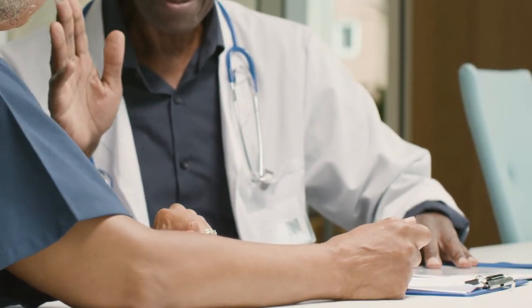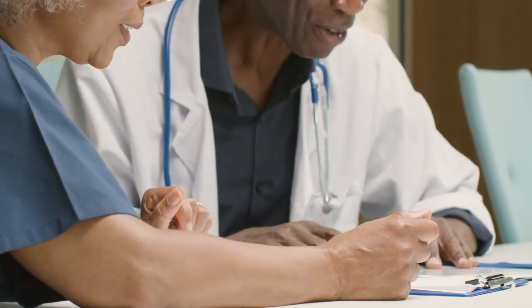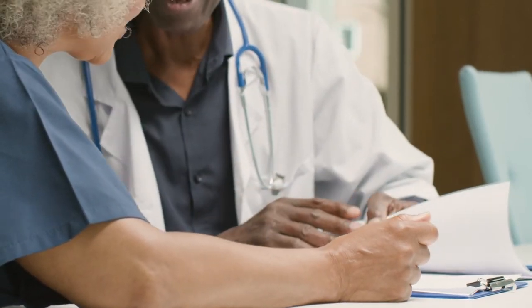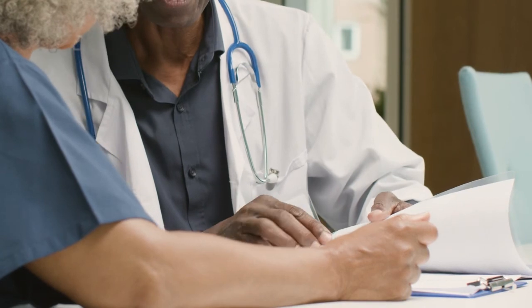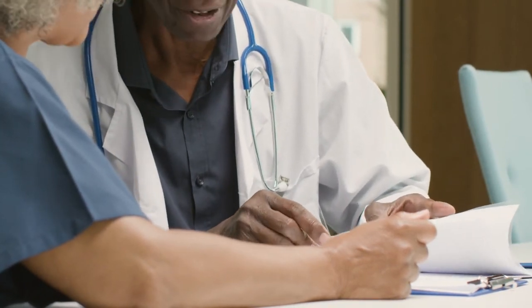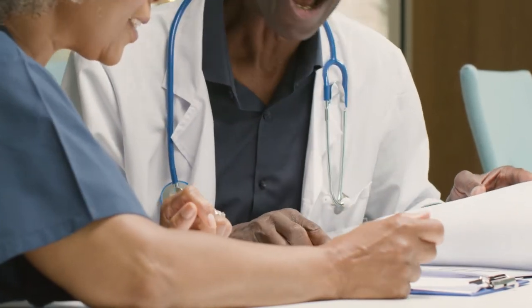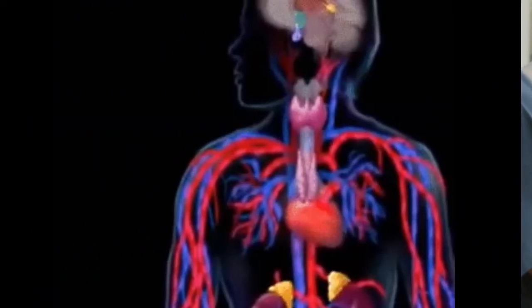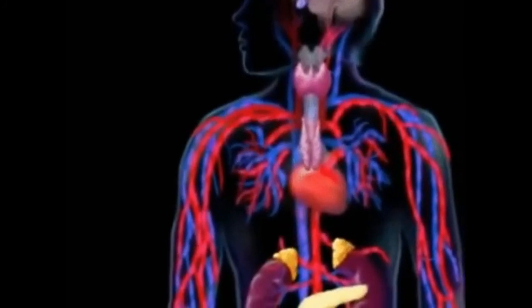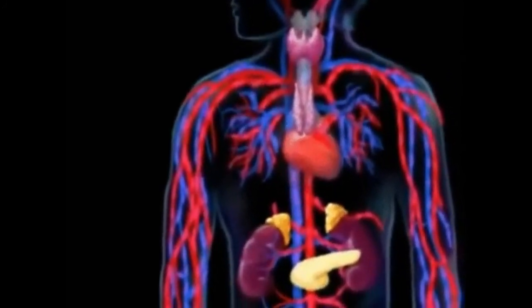Arrhythmia, dysrhythmia: an abnormal heart rhythm, which may interfere with the ability of the heart to pump blood effectively. Congestive heart failure, CHF. In CHF, the heart is unable to pump blood to body tissues efficiently. The term congestive heart failure refers to the collection of fluid because of a failing heart.